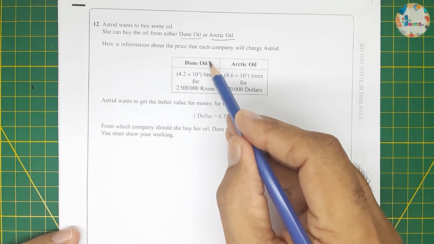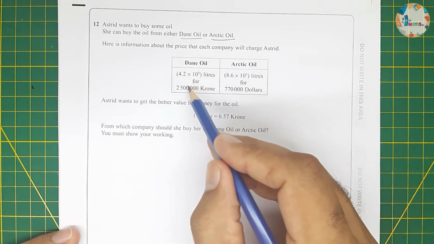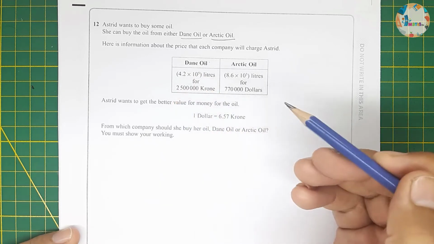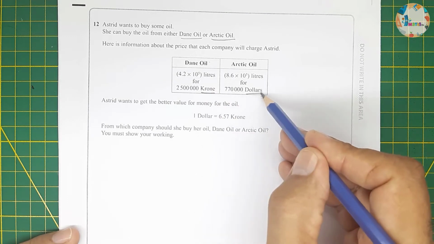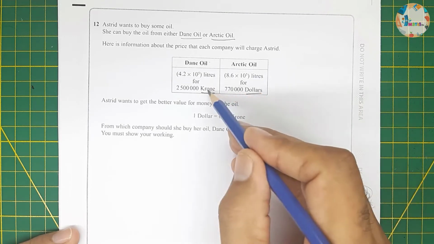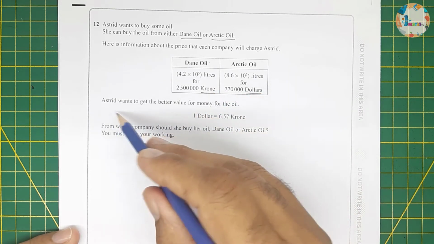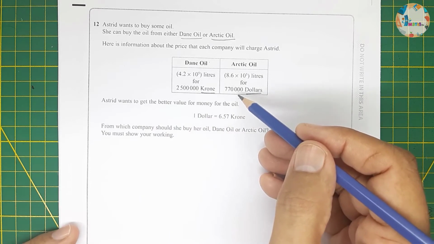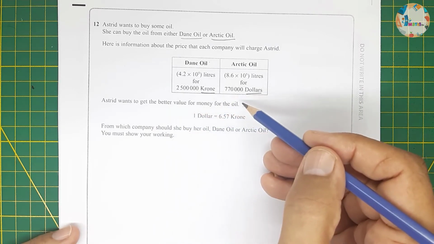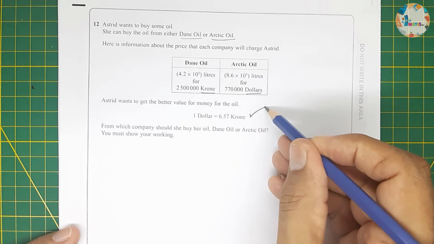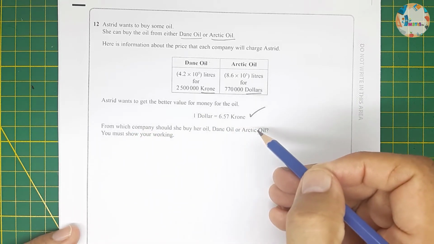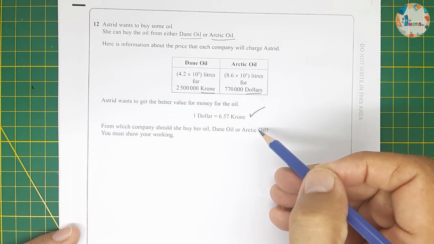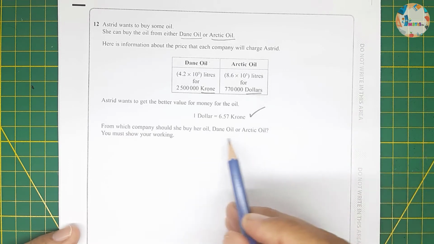So this is basically this many liters for this one, in crowns, and this is in dollars. Basically the currency is different, so we'll have to take care of the currency also. Astrid wants to get the better value for money, and the conversion ratio is provided. From which company should she buy her oil, Dane Oil or this one?